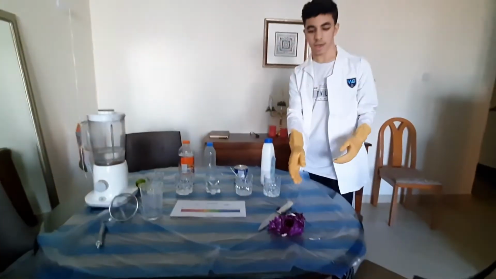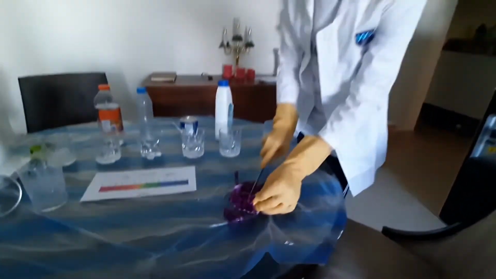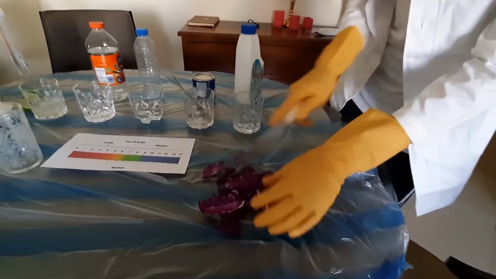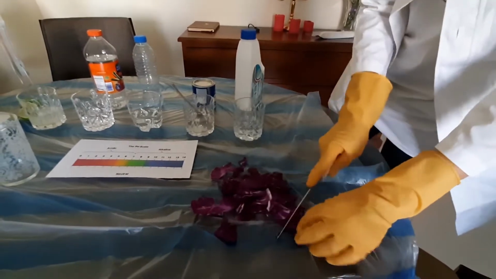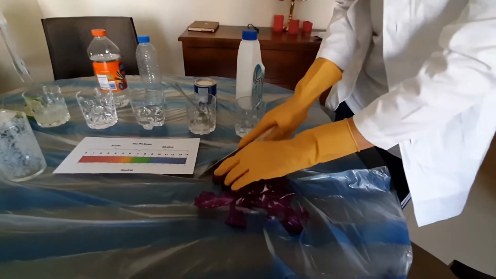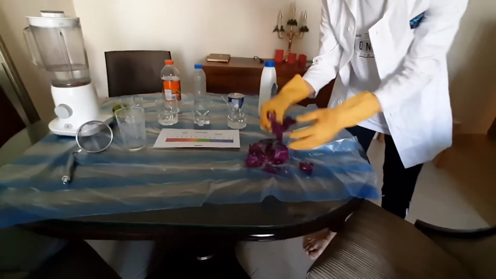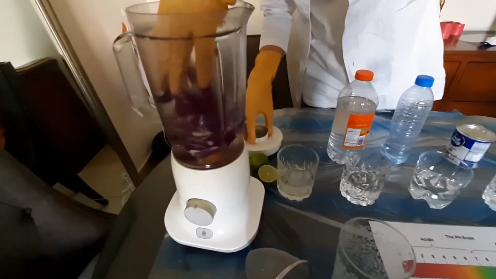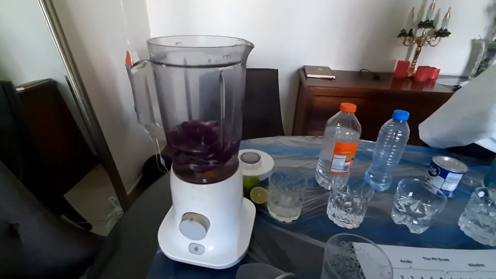So we'll first start by cutting the red cabbage and putting it into the blender. In order to make a red cabbage solution, we just need to cut the leaves. We won't require many leaves. Okay, I think this is enough. Now we'll be taking these leaves into our blender, where there is water inside. This is done in order to create a solution which would allow the anthocyanin pigments to spread into the water.